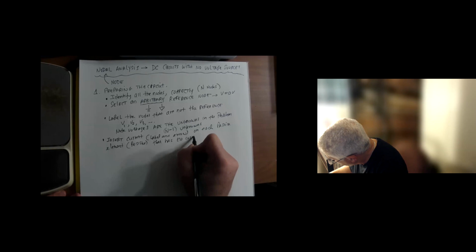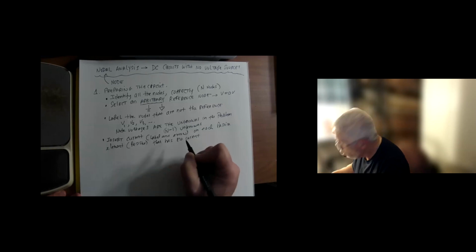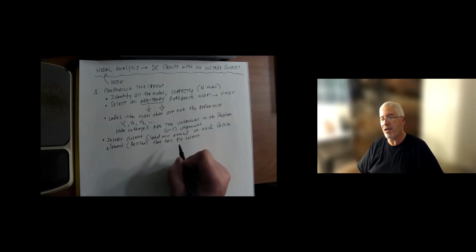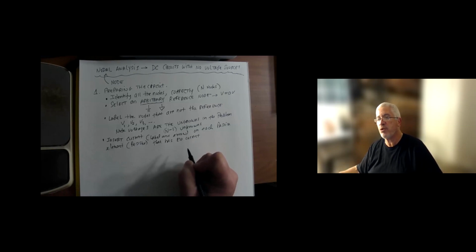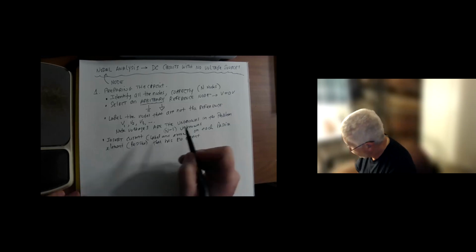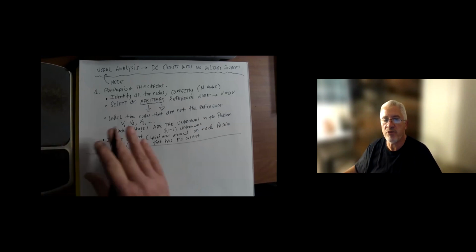That has no current. So if a resistor has a current, don't add another current to it. That's the point that I'm saying here. If it has a current, use the current that the problem statement gives you. So this right there is what I call preparing the circuit. We haven't done any mathematical formula, any equations, anything. We've basically been preparing the circuit for solution.